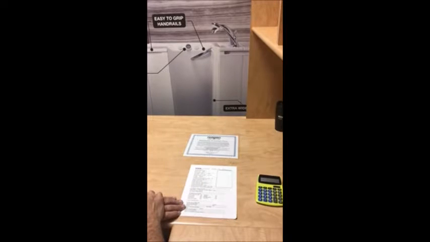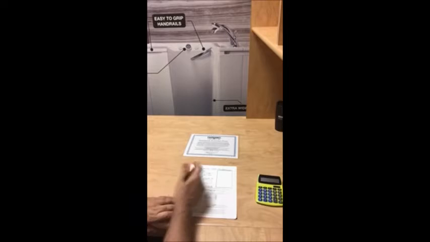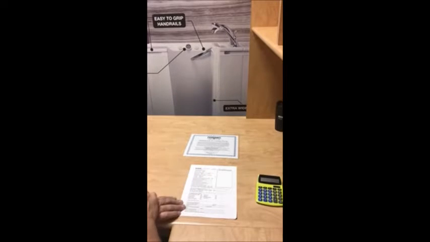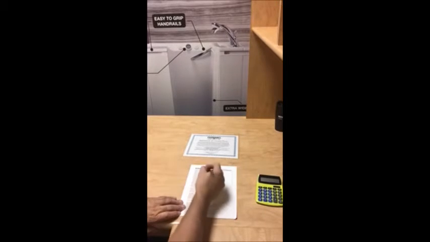Window, yes or no, height off the floor. So there again, let's say we have a window, you're going to measure from the inside, and if that measurement is, let's call it 60 inches off the floor, you're going to put that here.